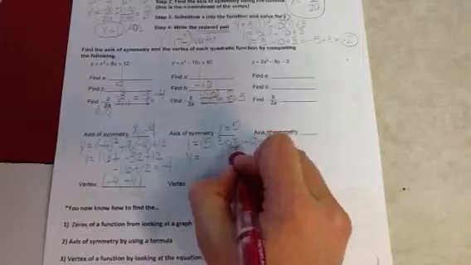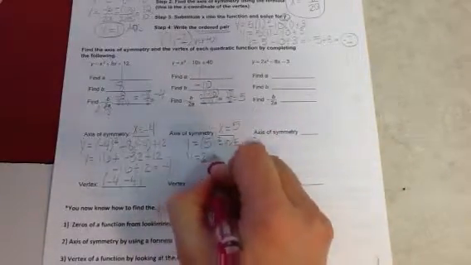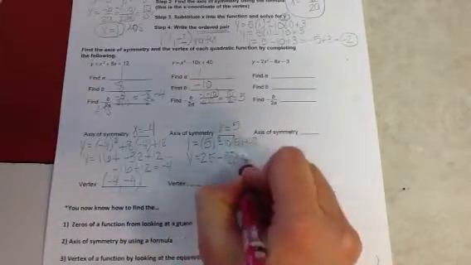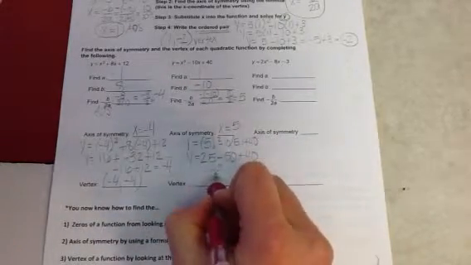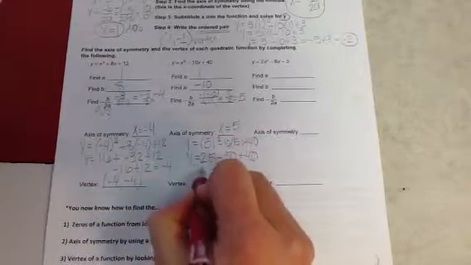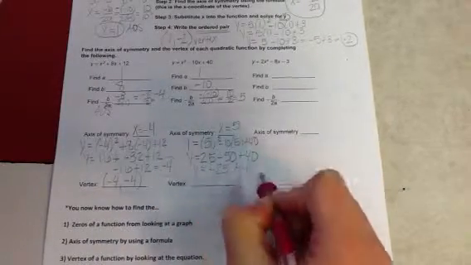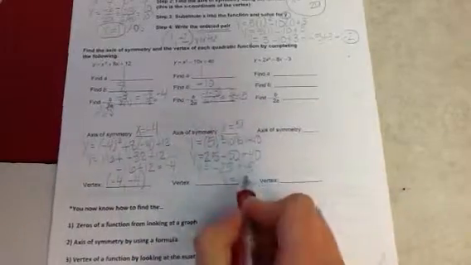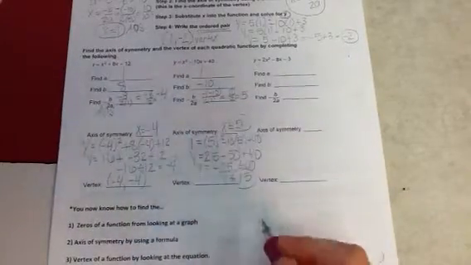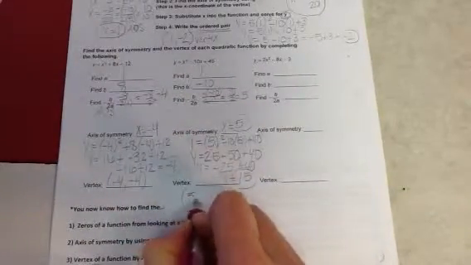Okay, so we have 5 squared minus 10 times 5 plus 40. So 5 squared is 25 minus 50 plus 40. 25 minus 50 is negative 25. Plus 40 is y equals positive 15. So my vertex here, my y is 15, my x is 5, my vertex is 5, 15.